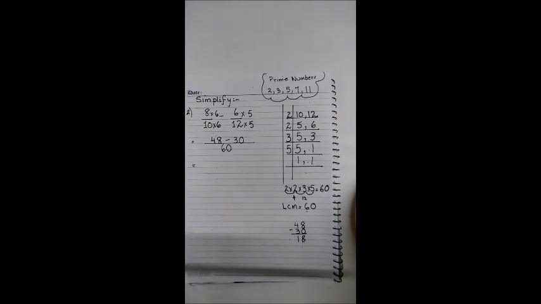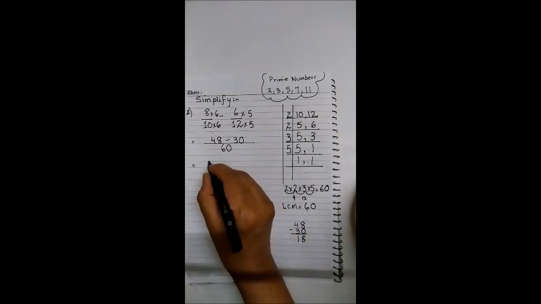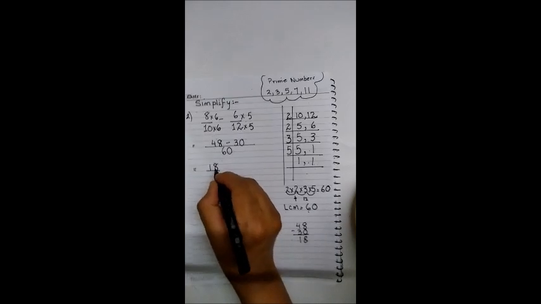I did it verbally because I know that 48 minus 30 is 10, 40, and then add up 8 will give us 48. So it's giving me 18 basically. Now 18 upon 60 is my answer.